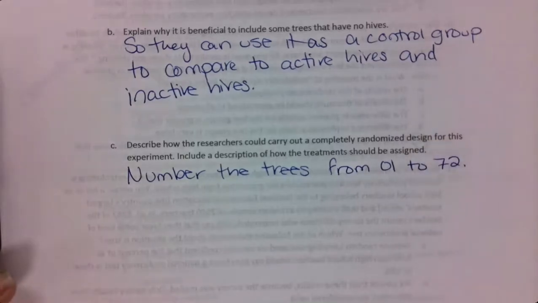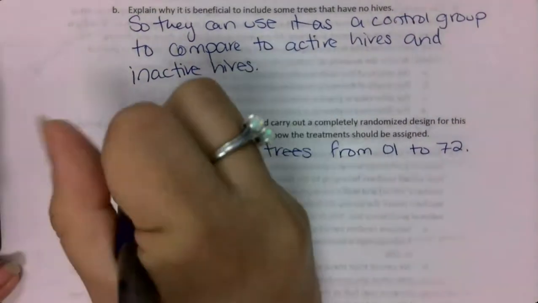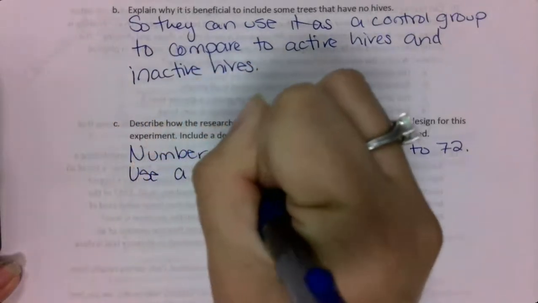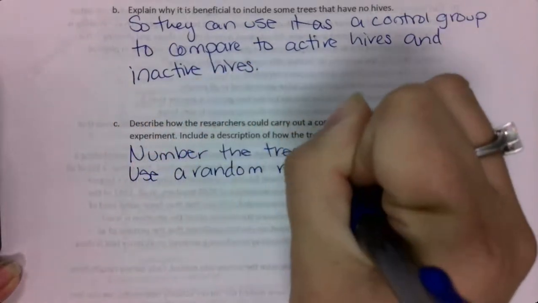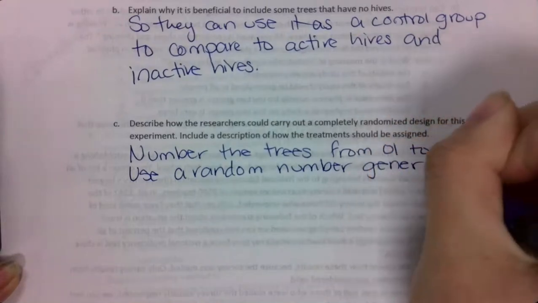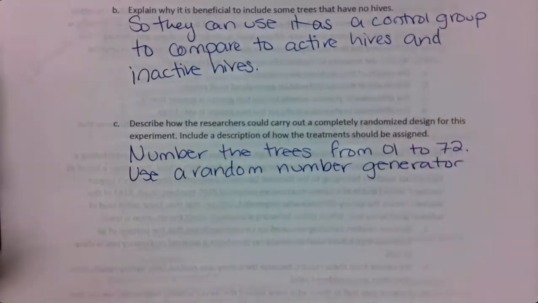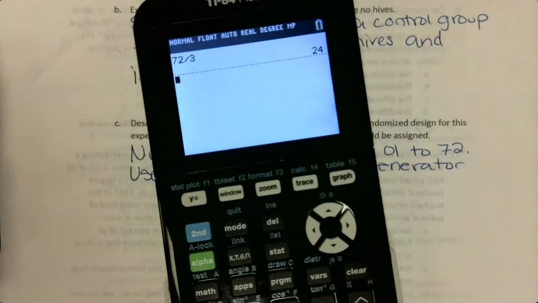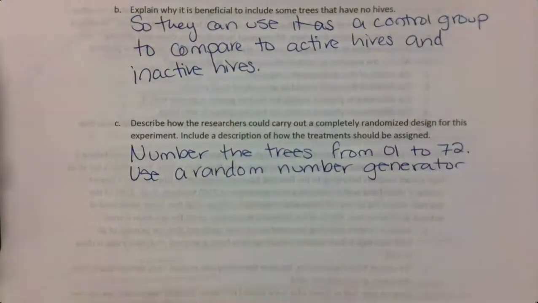And then the next thing I would want to do is use a random number generator. Because I'm doing 3 groups on my trees, I want to break 72 into 3 groups. So really quickly, I'm just going to do 72 divided by 3, which is 24. So I'm going to break these into 24 groups.